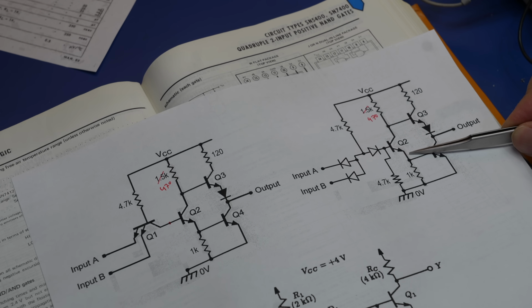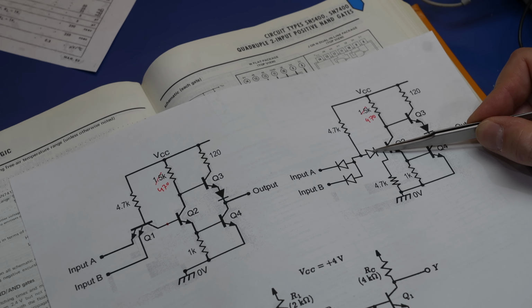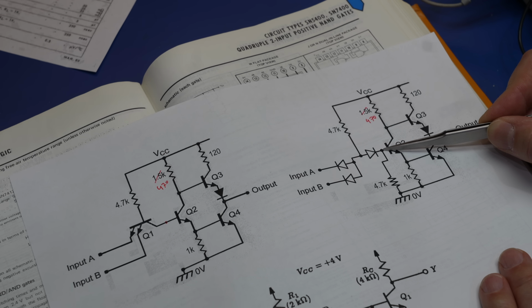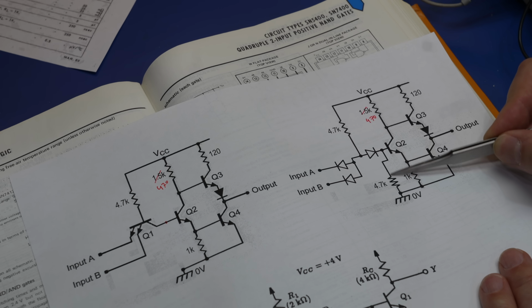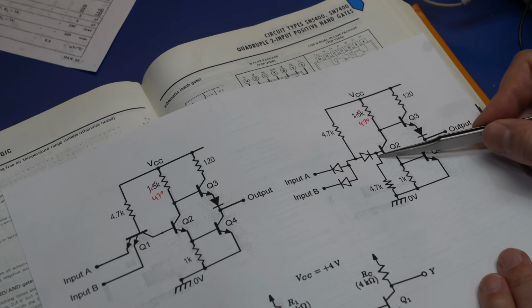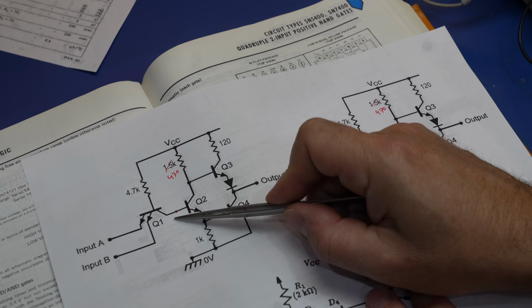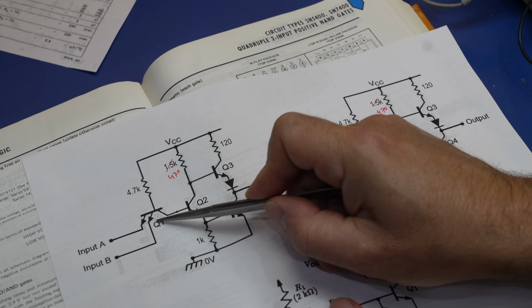Well, that's because in the DTL, it's just a diode here that doesn't conduct, so the only path for all the charges that are filling the base at saturation is through this 4.7K resistor. And I can't make that 4.7K resistor so much lower or it won't work anymore. However, in the TTL, we don't have a diode junction, we have a transistor.